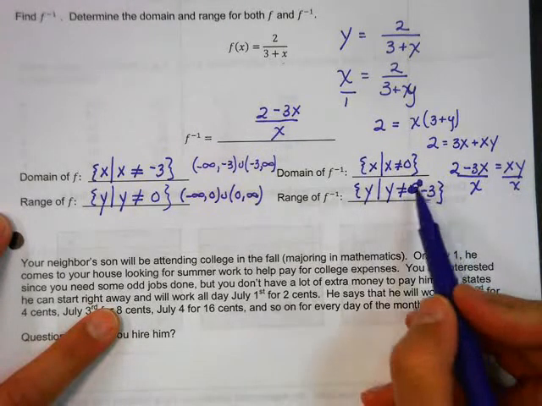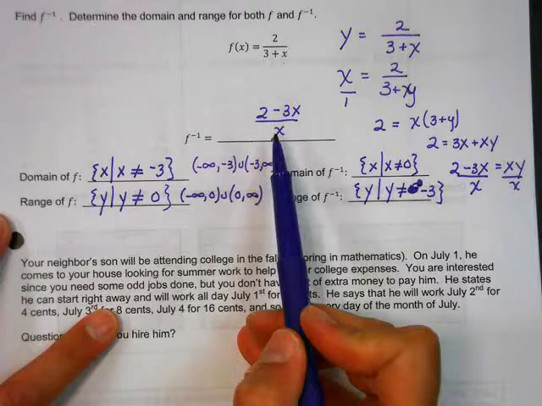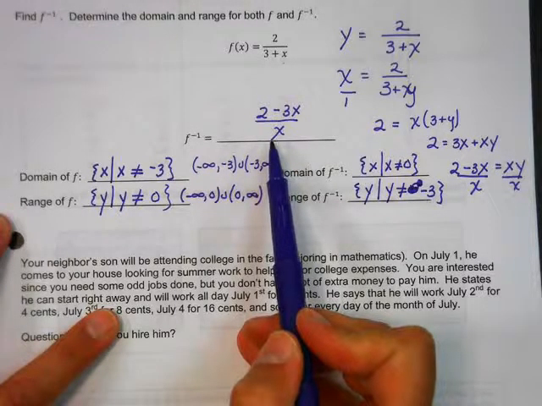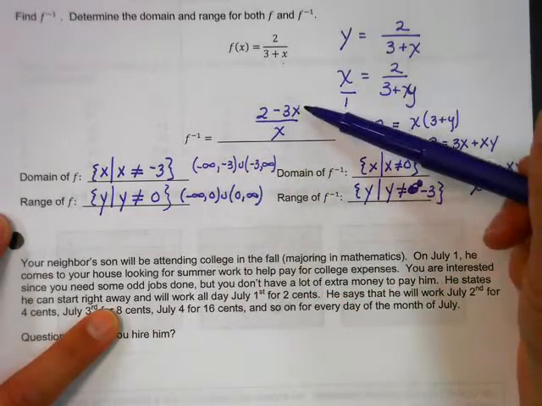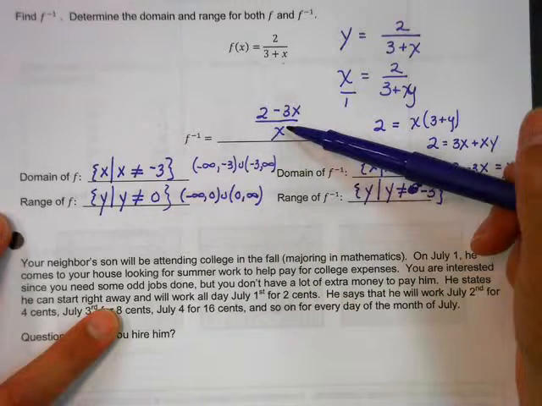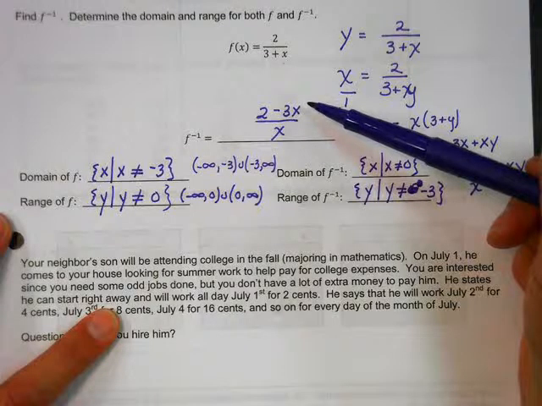Yep. Okay, now, does this make sense? Does this have a horizontal asymptote at negative 3 that I can't touch, I can't cross? Now look, the degrees are the same upstairs as they are downstairs. Do you see that?